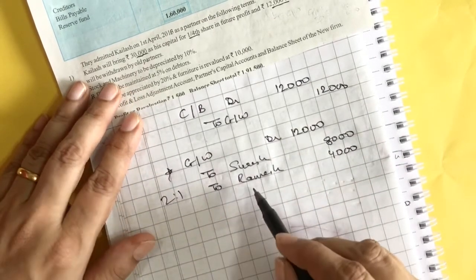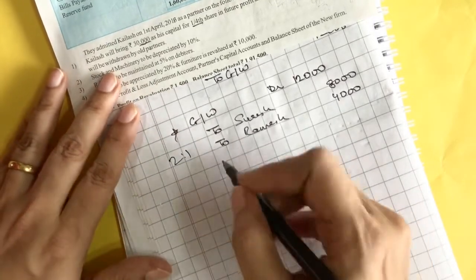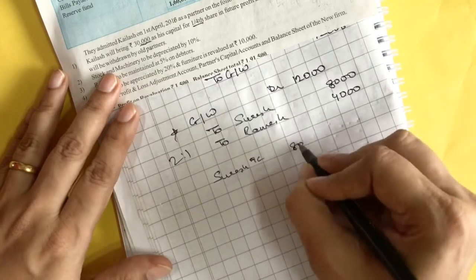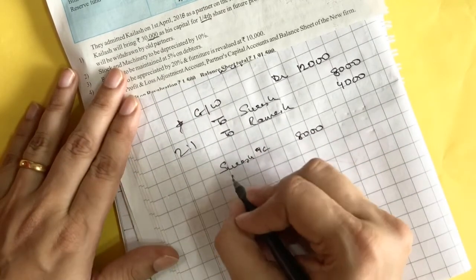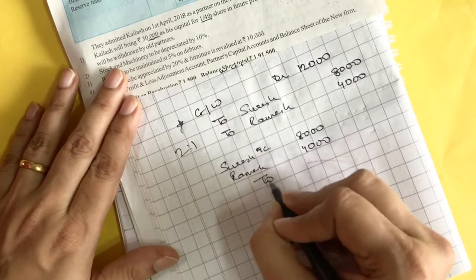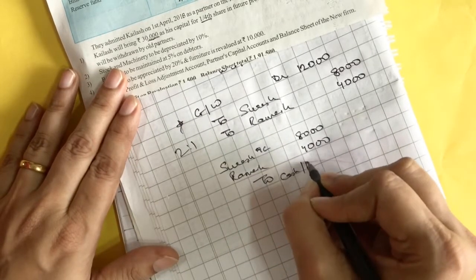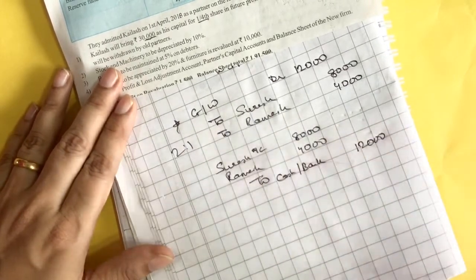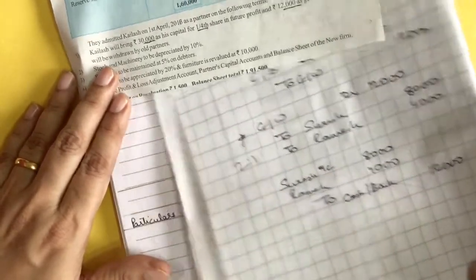Now they are withdrawing it, that means they want cash. So you will write Suresh account debit 8,000 and Ramesh account debit 4,000 to cash bank. This is your journal entry, 12,000. So how will it reflect here in partners capital account?